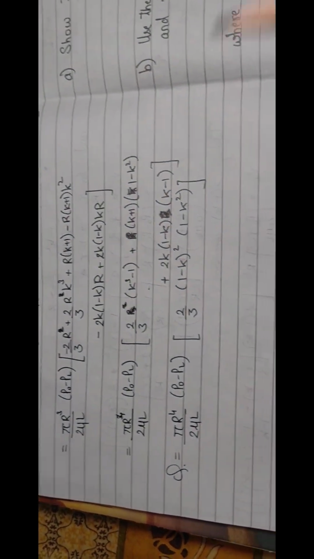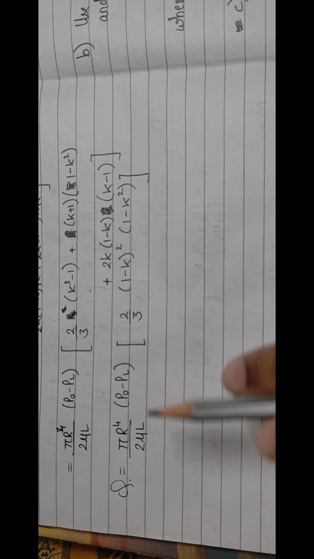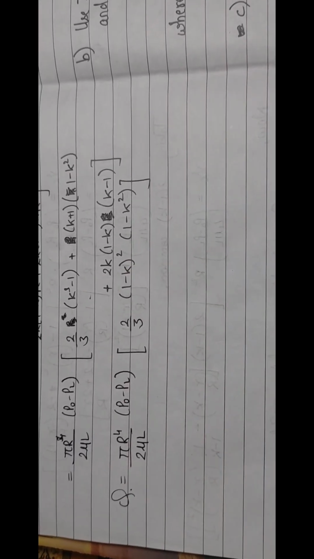Upon integrating all these terms, and by some manipulations, taking things common, we get our final volumetric flow rate equation and volumetric flow rate profile. So this was question number 1.